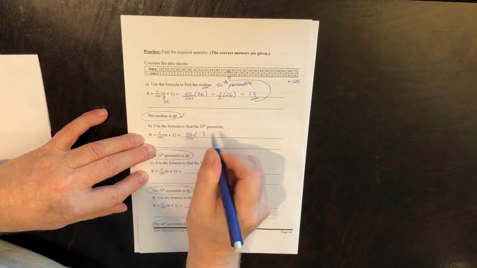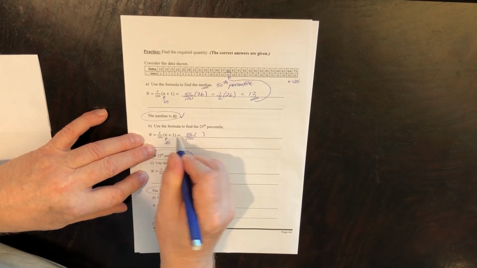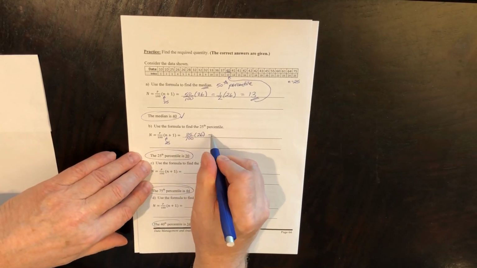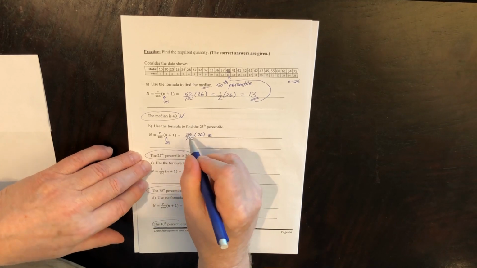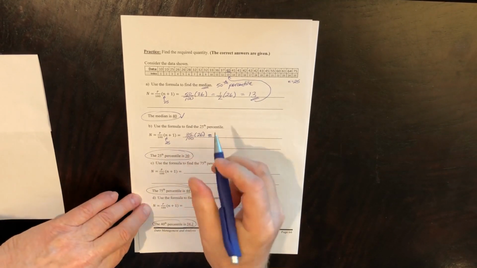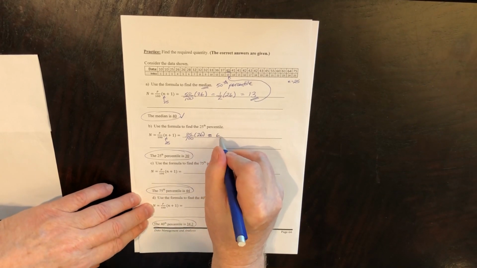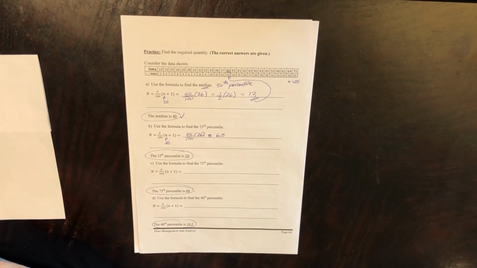N plus 1, once again, the number of data elements, 25. 25 plus 1 is 26. We need 1/4. 25 out of 100 is the same as 1/4. 1/4 of 26. On a calculator, you can see that that will give you 6.5.